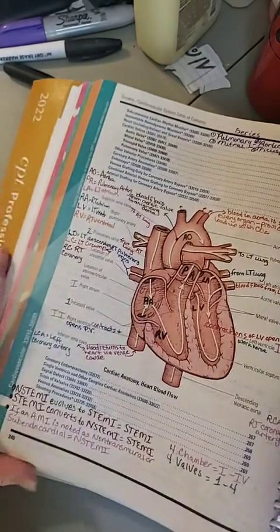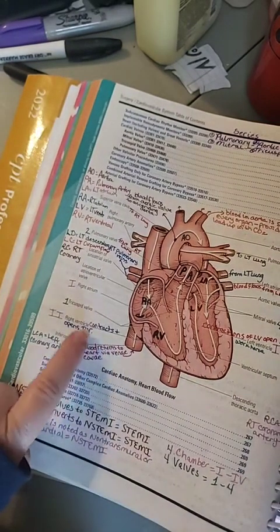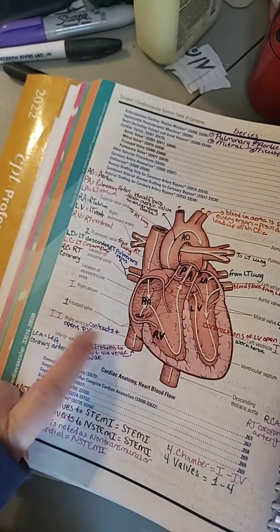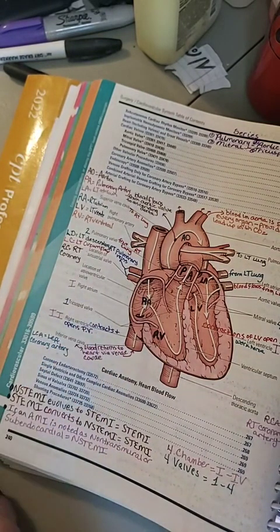That's all. We'll just write that the right ventricle contracts and opens the pulmonary valve. That's handy.